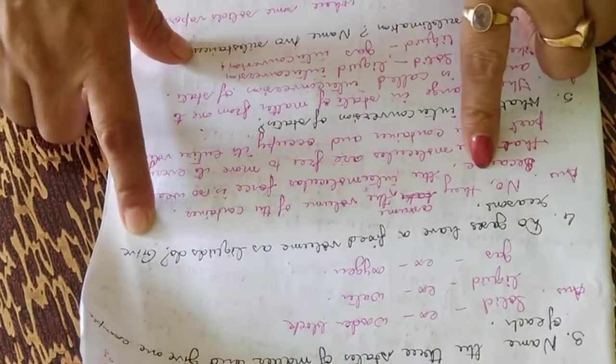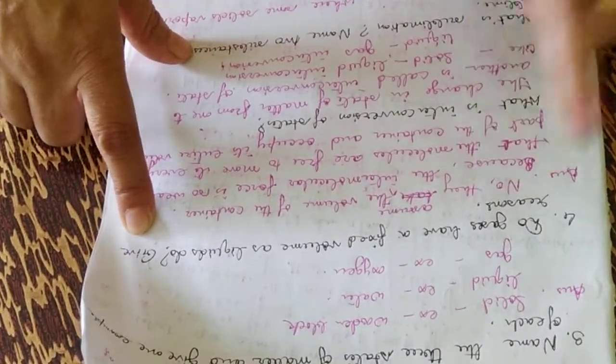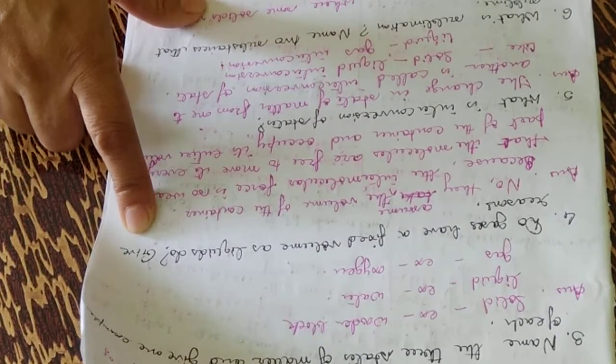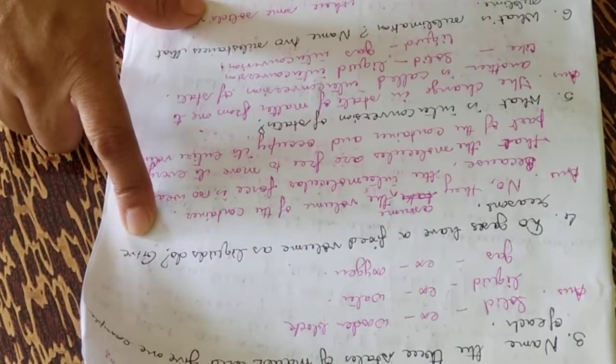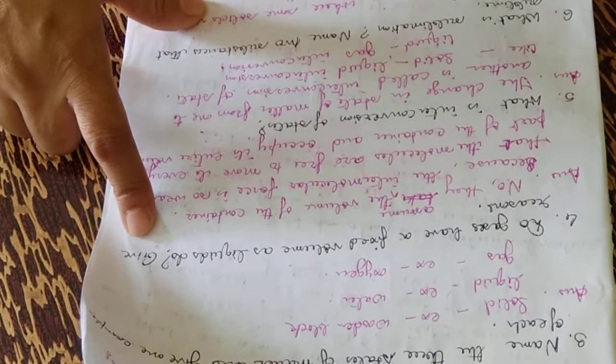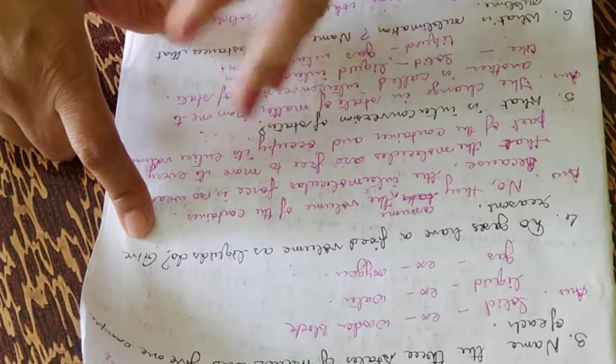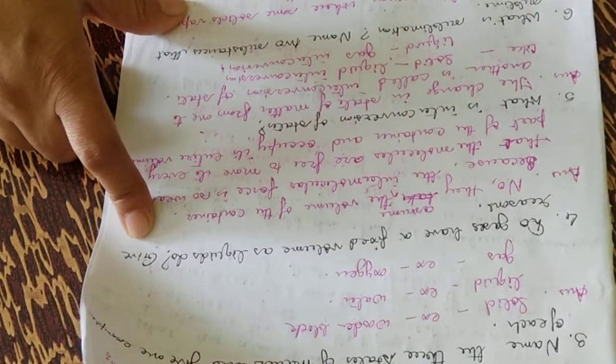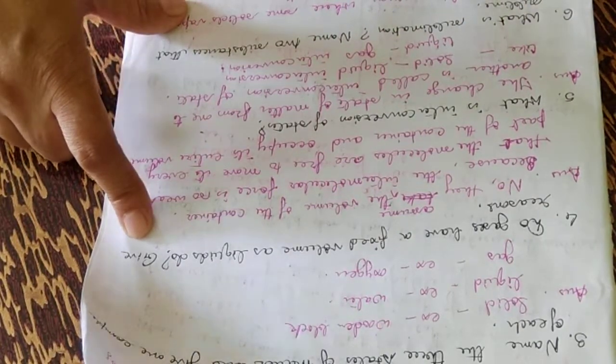Okay. Do gases have a fixed volume as liquids do? Give reasons. No, they do not have a fixed volume as liquids do because they assume the volume of the container. We know that gases are more labile. They can flow more.